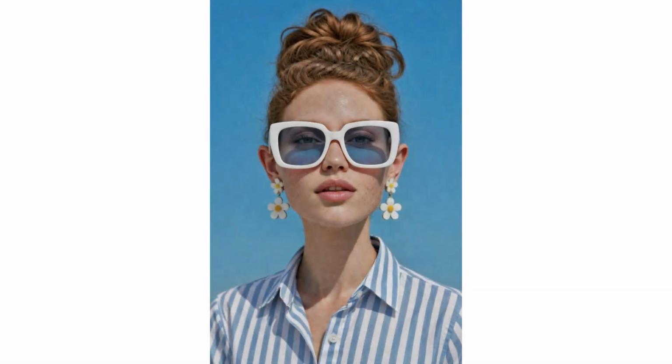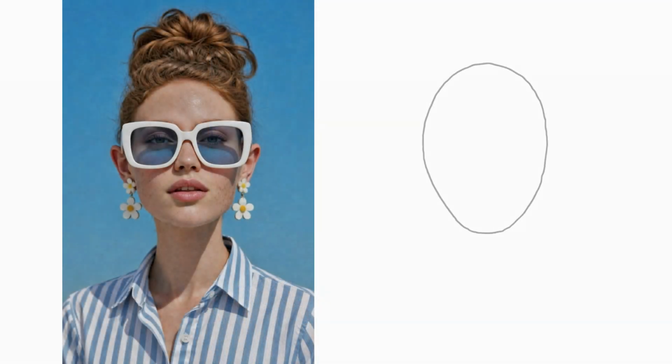Hello everyone. Today I'm going to show you step by step how to paint this portrait with oil paints. To start the drawing, sketch an upside down egg shape, with the pointed end at the bottom. This oval represents the structure of the head, from the chin up to the skull.